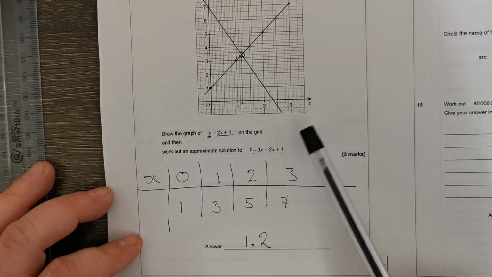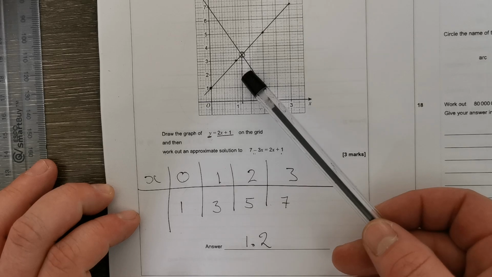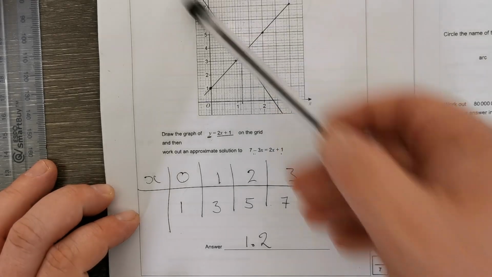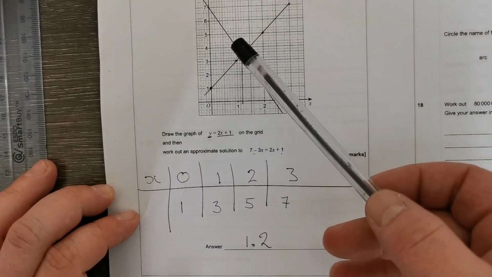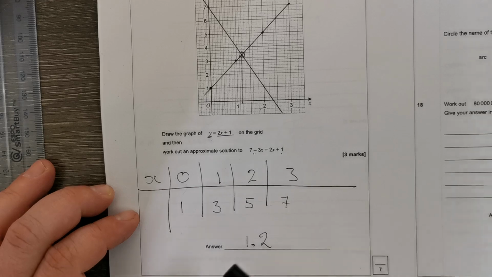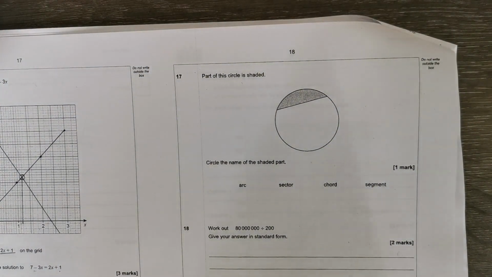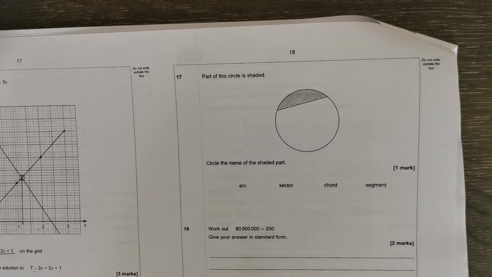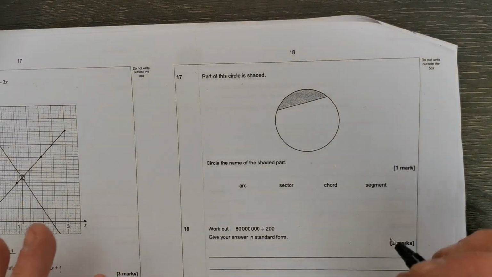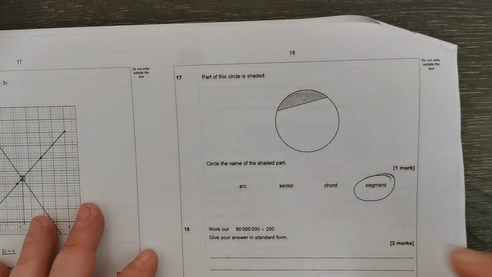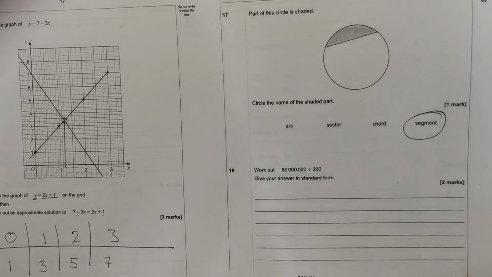Good bit of advice if you get a question like this on the exam and you're not sure about drawing the line: just bang a line on there anywhere, find where they cross over and give that as your answer and you'll still get that mark. Part of the circle is shaded. Circle the name of the shaded part. That is a segment, because it looks like a segment of Terry's chocolate orange.